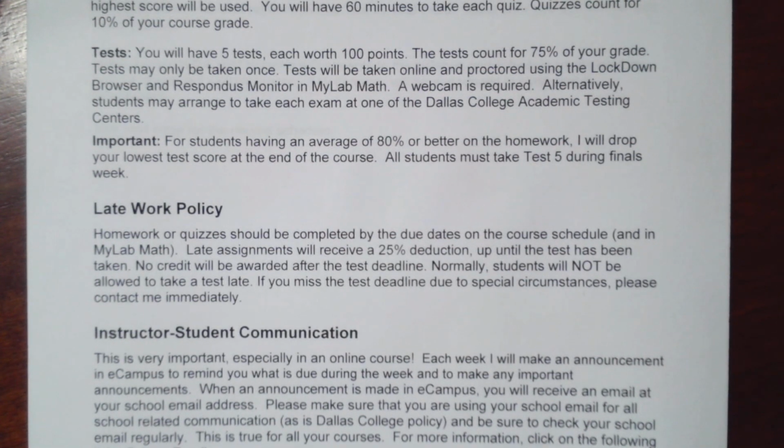If for some reason you're not able to use this program or you don't want to use it, then you do have the option to come to our campus and take your test. Just contact me if you would like to take that option.